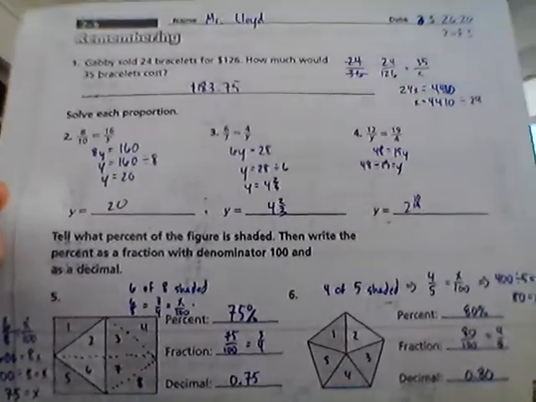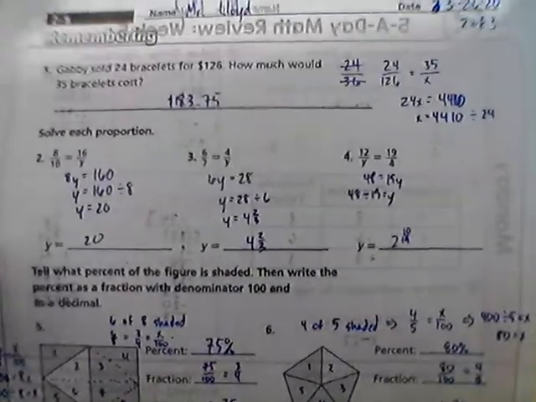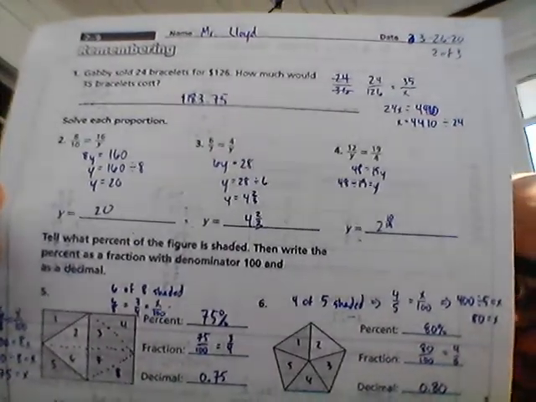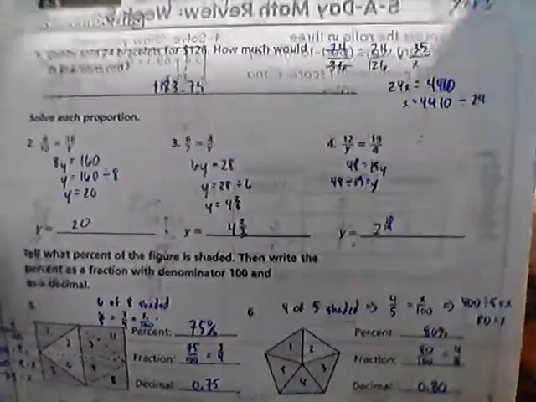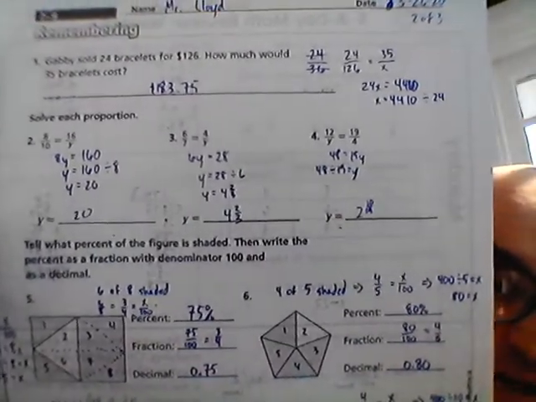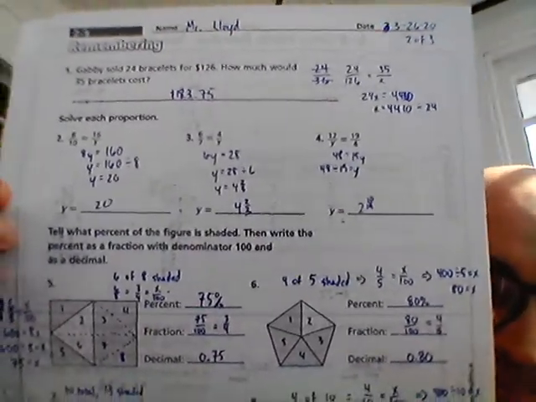I'm going to hold it up a little more closely. Problems numbers 2 through 4, they give you the cross multiplication, so you don't have to set anything up. All you have to do is carry out cross multiplication. Remember that every time you've got y multiplied by something, you have to do the inverse, which is going to be dividing by what y is multiplied by. And so you can check those there.